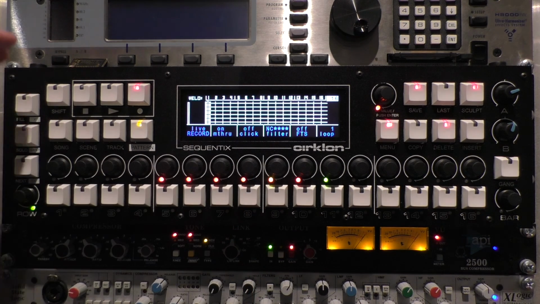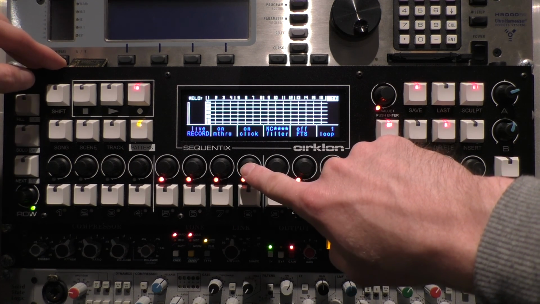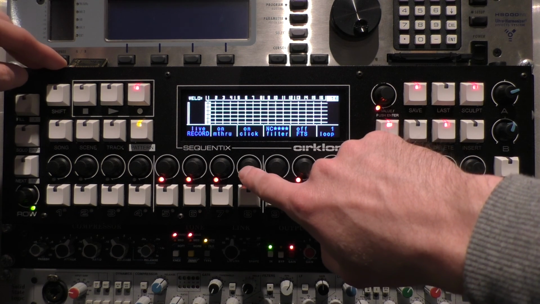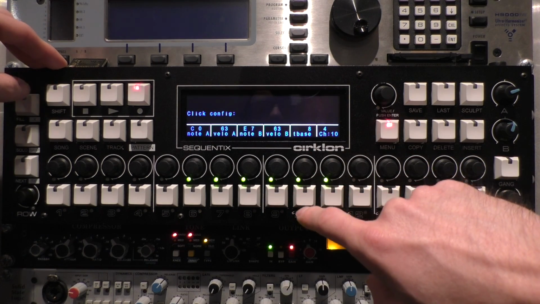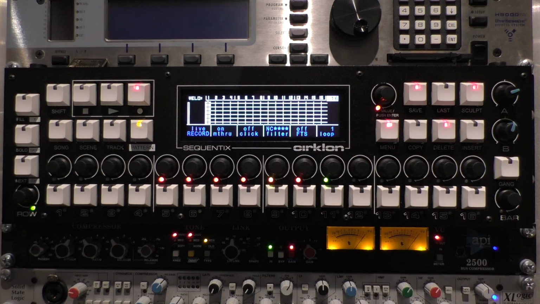Next up, we have click. This sends a MIDI note, and you can pick where it goes, which of the MIDI ports and which note it is. And you can use that as a metronome. If you hold down Shift and press it, it'll give you the settings there. I don't normally have that on because I usually have an 808 or another drum machine going, so I play along in time to that.